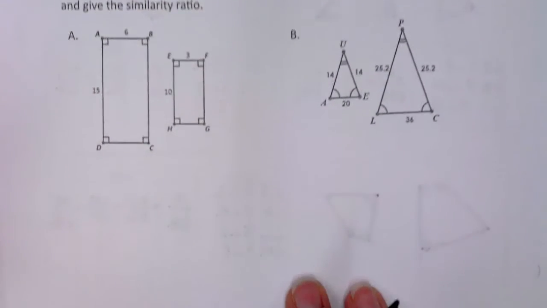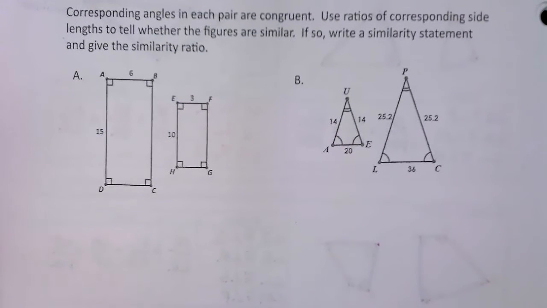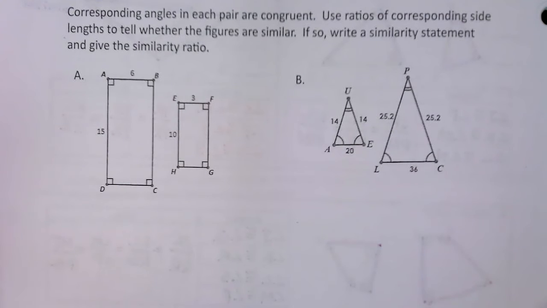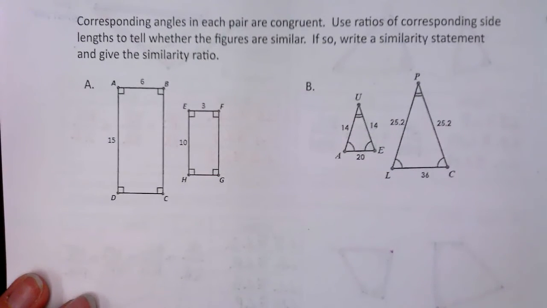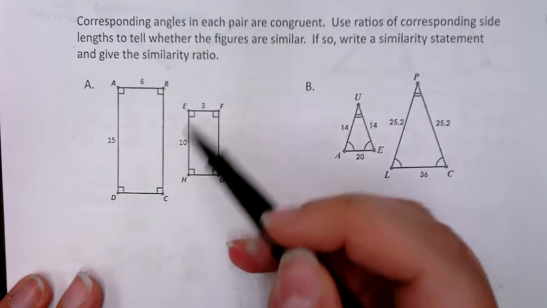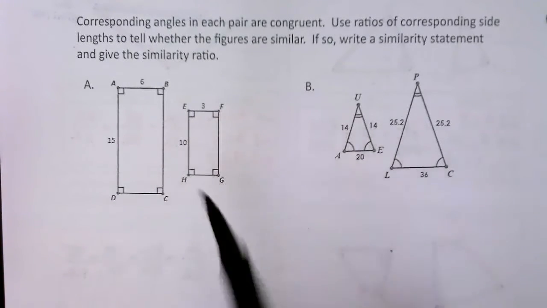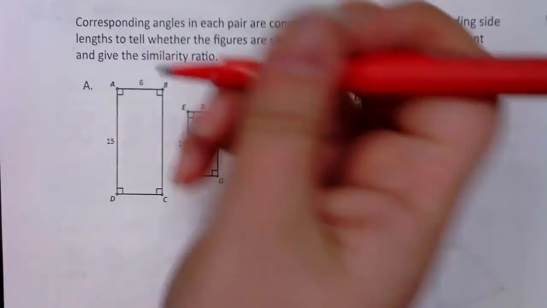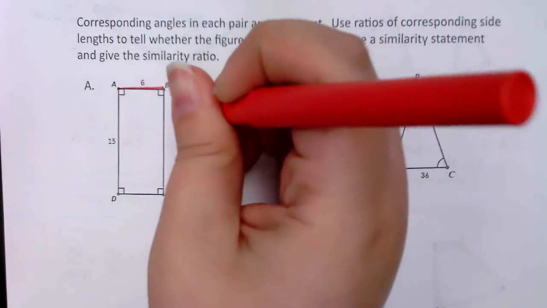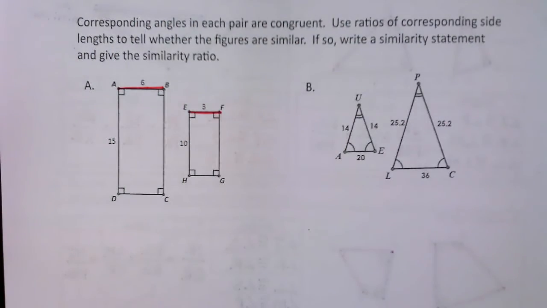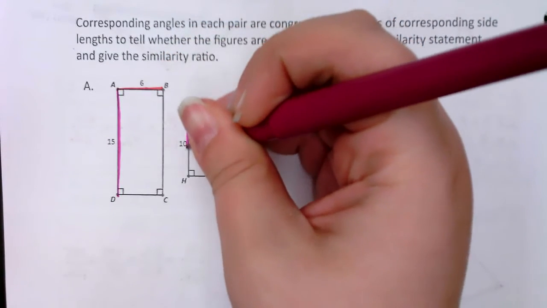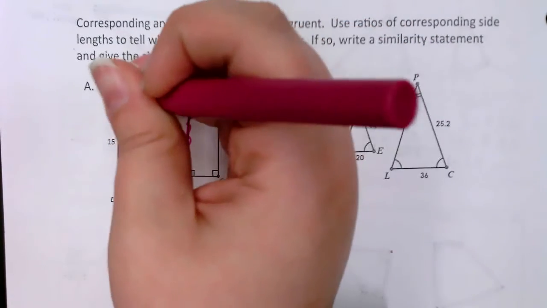All right, let's do the same thing here for part A. Again, I'm going to start to compare in order to determine if these are similar. I know that all their corresponding angles are congruent, right? They're all right angles. I have two rectangles. But now I need to check out the sides. So for these ones, the corresponding side here, AB, corresponds with EF. And AD corresponds with EH. I'm going to do a little squiggle so we can tell the difference.